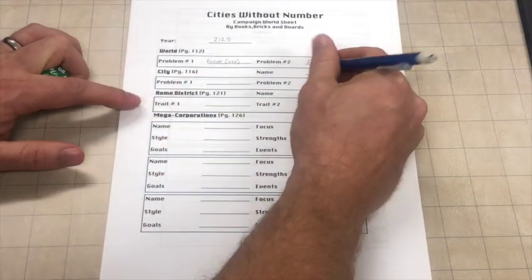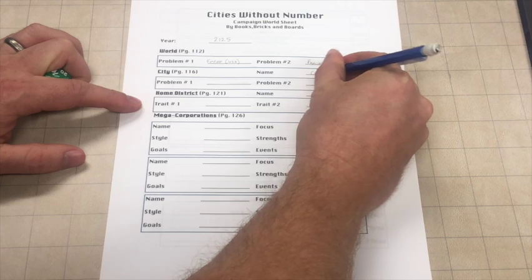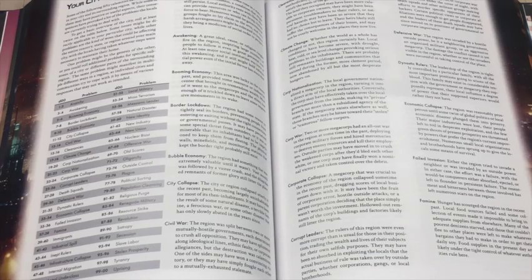Next up, I'm going to choose a city. That's going to be the base of operations for the campaign. And I'm going to choose Chicago because I used to live there. So I'm going to flip to page 116 to get some problems for the city of Chicago. All right, here on the left is the table I'm going to roll from to create some problems for the city of Chicago. Again, this is in the free PDF of the game.